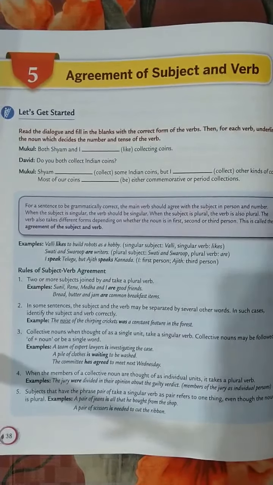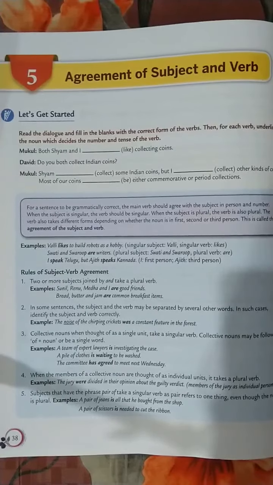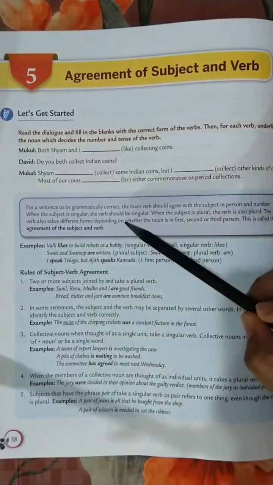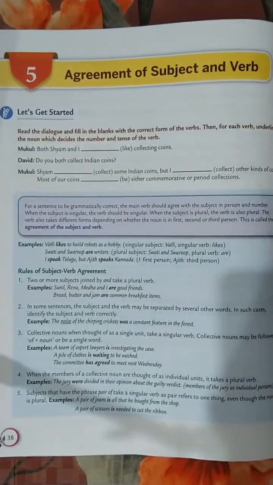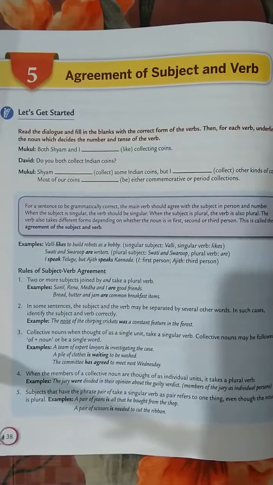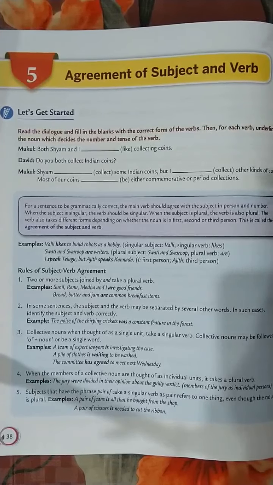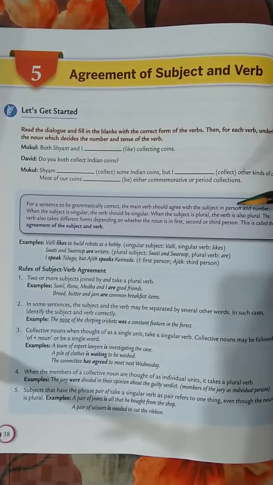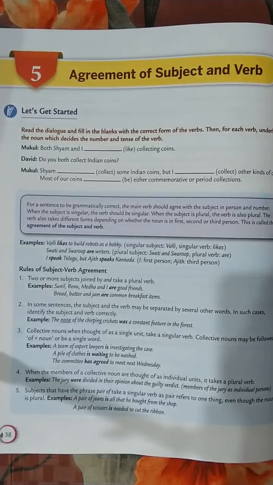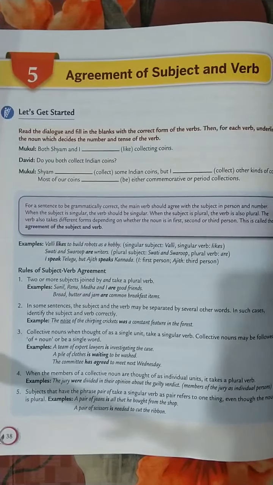The verb also takes different forms depending on whether the noun is in first, second or third person. As I already told you above, first person, second person, third person, the same it is telling here.